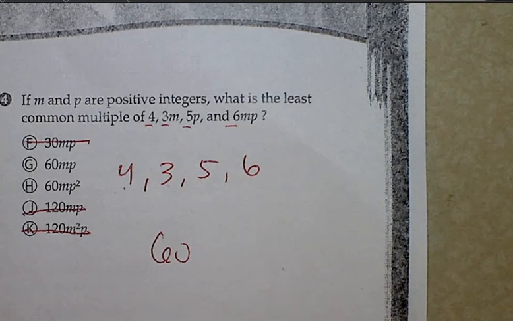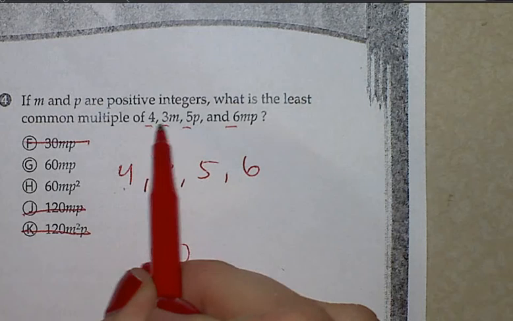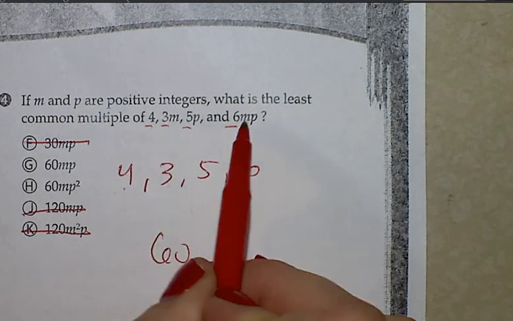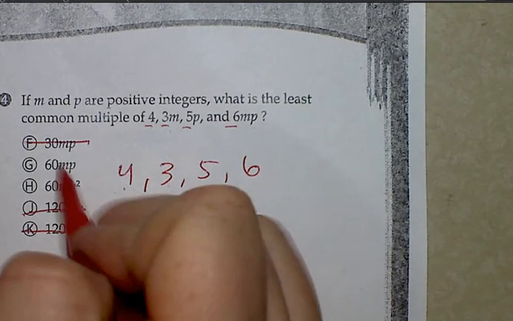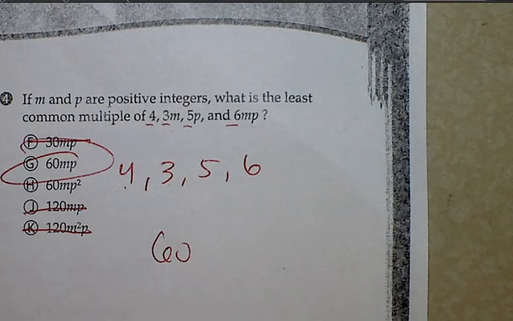Least common multiple. What's the least amount of M's I have? There's only one M, right? And the least for the P's is 1P. Correct answer is G. We're going to go on to the last one, and this will take 30 seconds for this last one, okay?